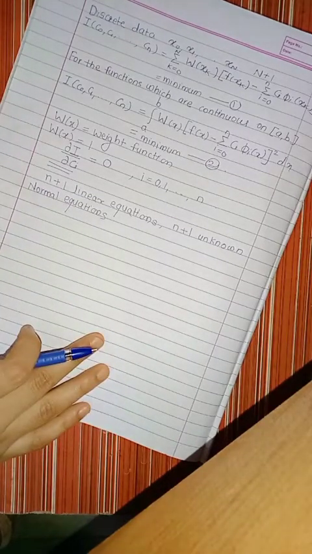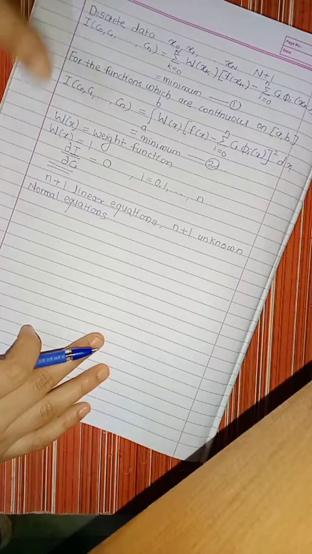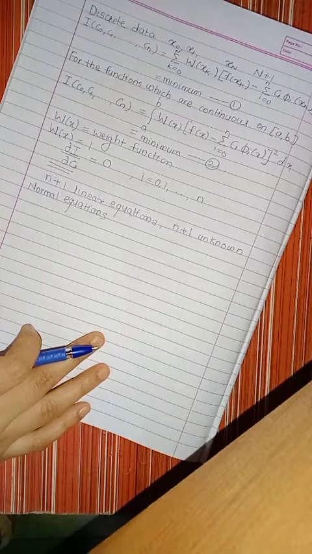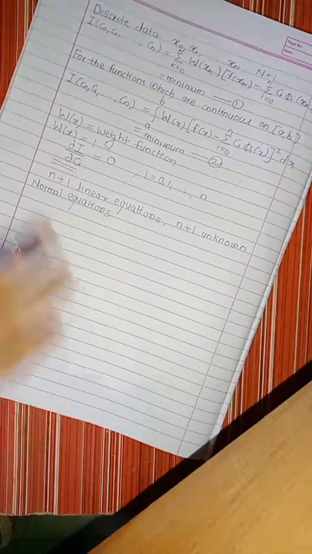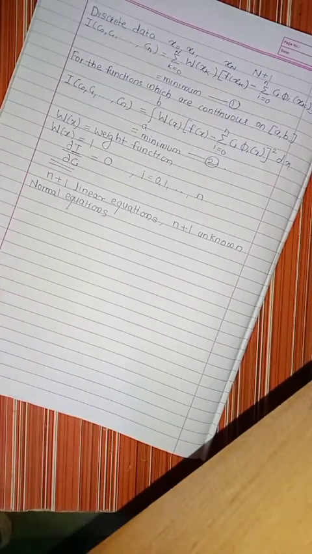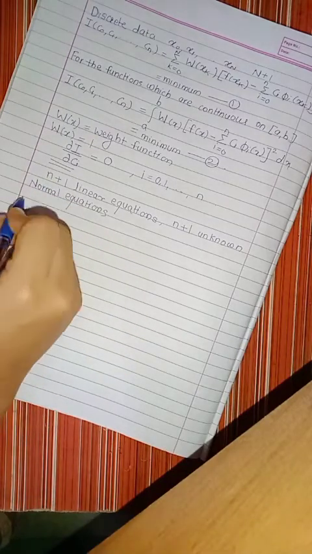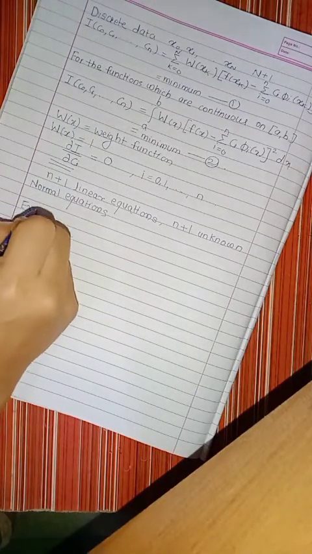Okay, so this is the general form, and we will now consider a few examples and see what we get. So let us consider one example.